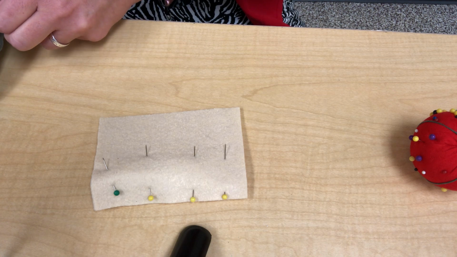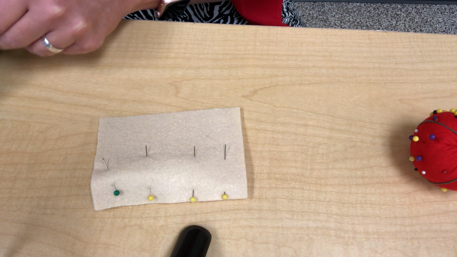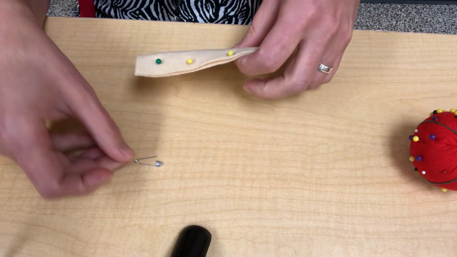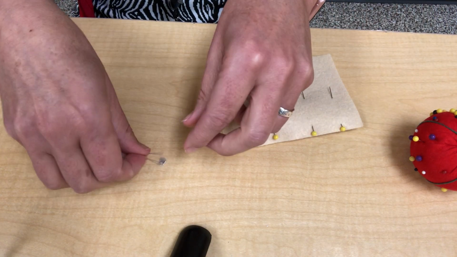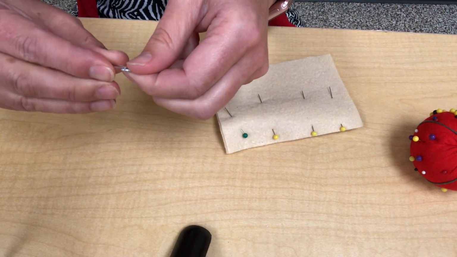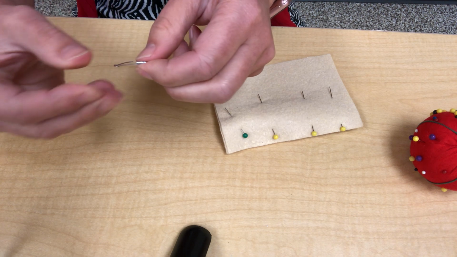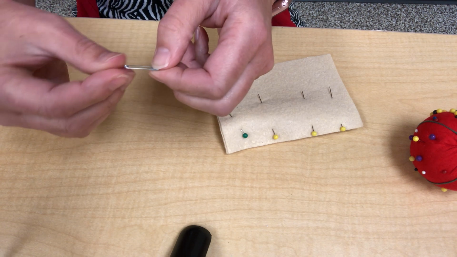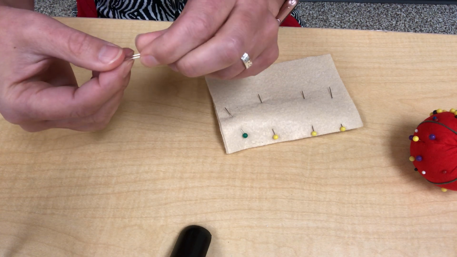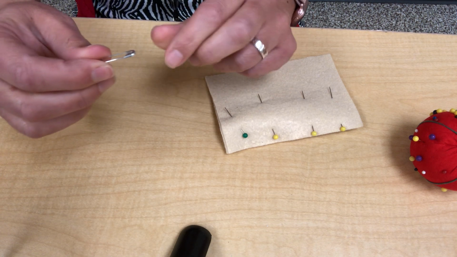A safety pin is going to be something that is smaller. So it's going to look like this. It has an open and closed area, so when we press on it, it just goes down and we can slide it in. And this is going to be to hold different things. We often use safety pins for something very temporary.